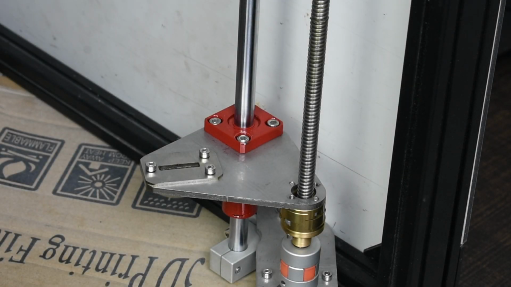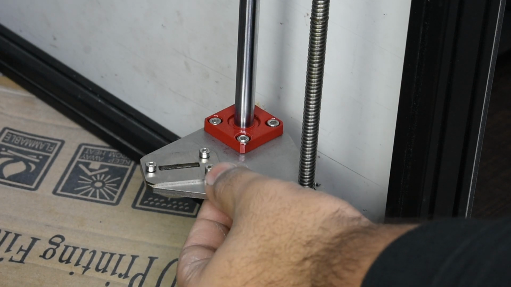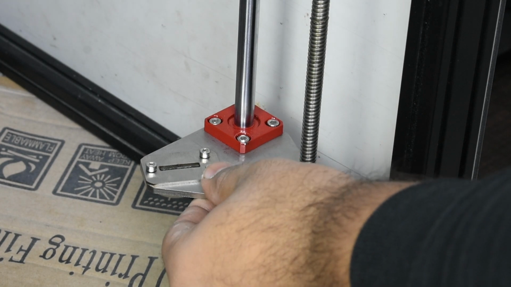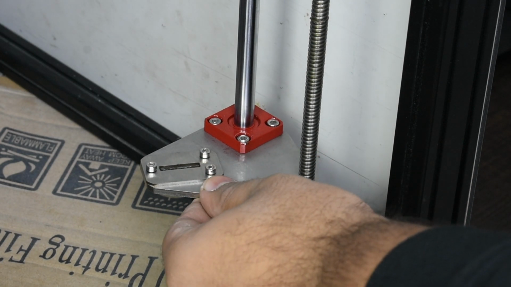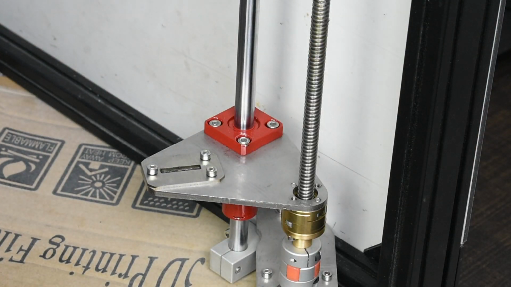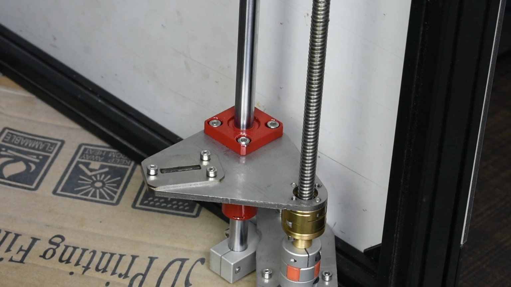In the last episode, I presented how my forward Z posts have an unconstrained axis of rotation, which will most definitely result in Z wobble like this. If I move it up or down, you can see the amount of wobble in there. So the question is, how do we fix this?